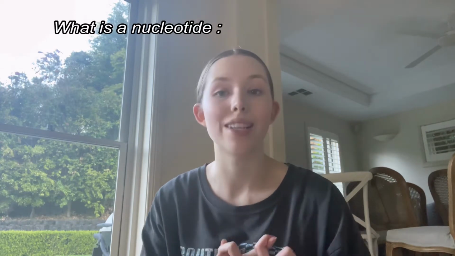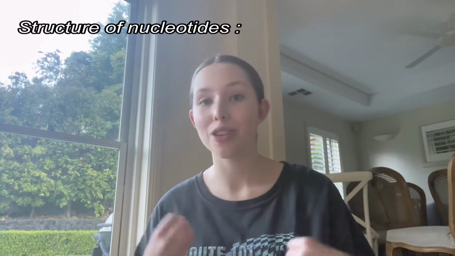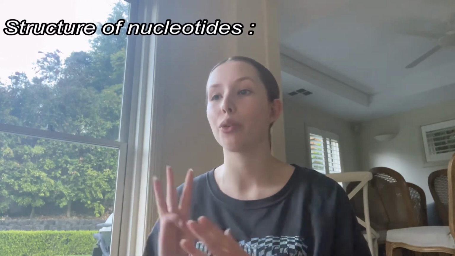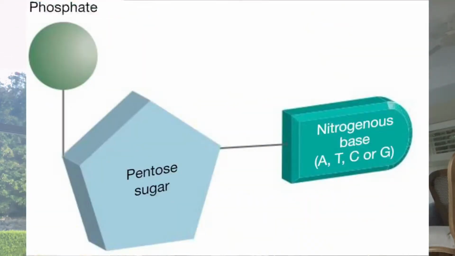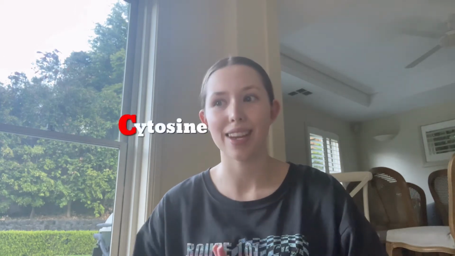Nucleotides are little components that make up DNA, and they are used to create a double helix. So they are not a double helix, but they do create it. The structure of these nucleotides is that there are three parts: a sugar, a phosphate group, and a nitrogenous base. And there are 4 different types of those nitrogenous bases: adenine, thymine, guanine, and cytosine.